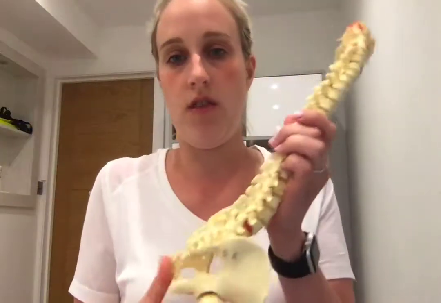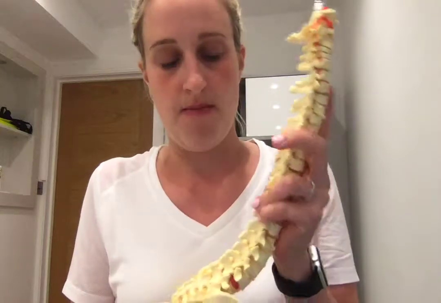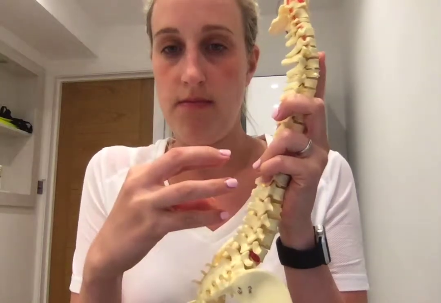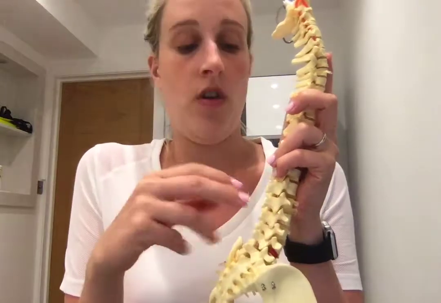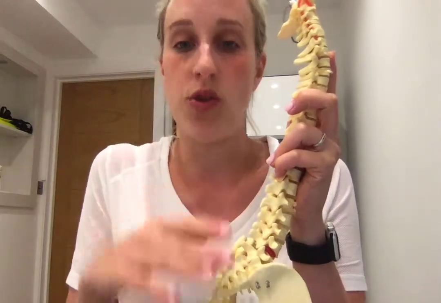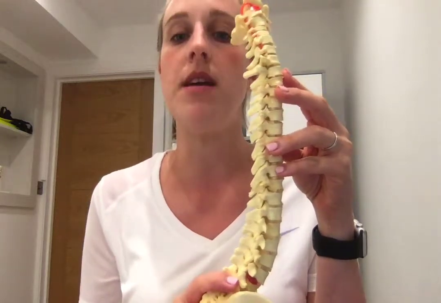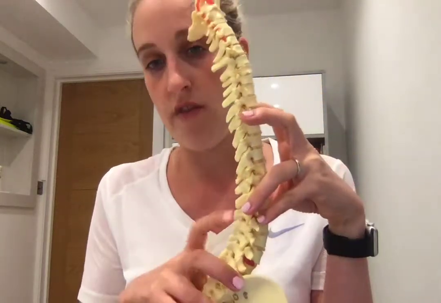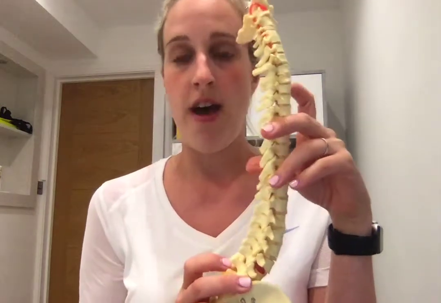Now normally, the ideal posture, the bottom part, the lumbar spine, has what's called a lordosis, which is a curvature, an arch in the back, and that's natural.